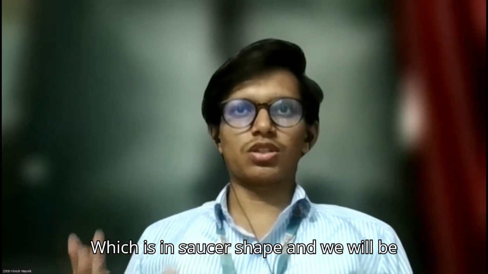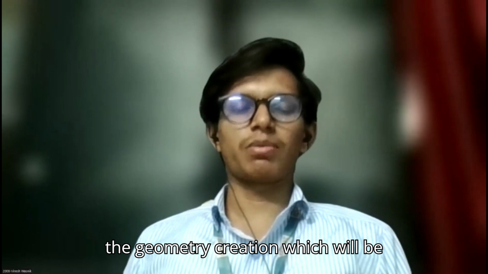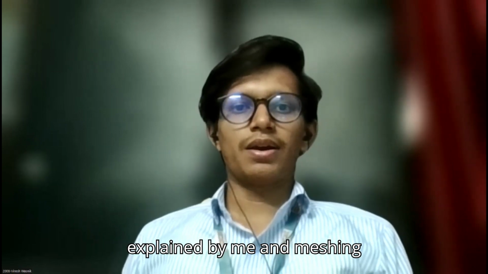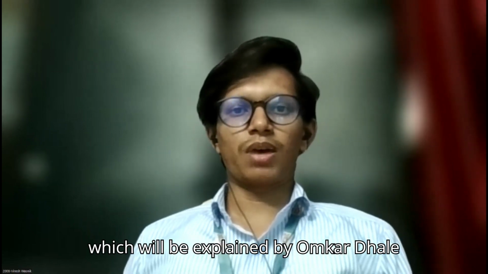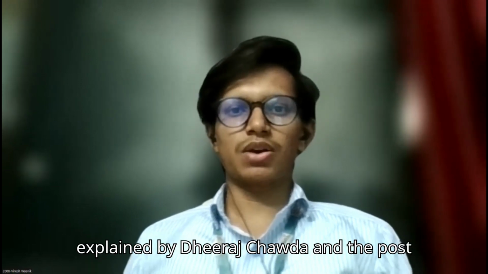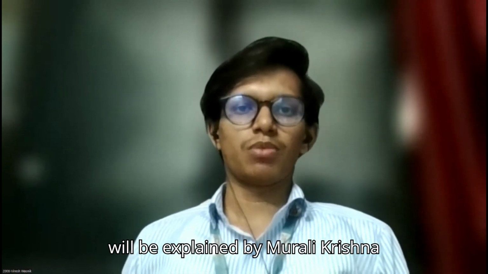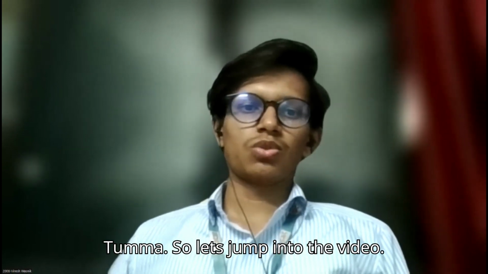over UFO which is in saucer shape, and we'll be looking step by step into it, like the geometry creation which will be explained by me, and meshing which will be explained by Omkar Dhale, and the setup part which will be explained by Dheeraj Chawda, and the post processing and result discussion part will be explained by Murli Krishna Tumma. So let's jump into the video.